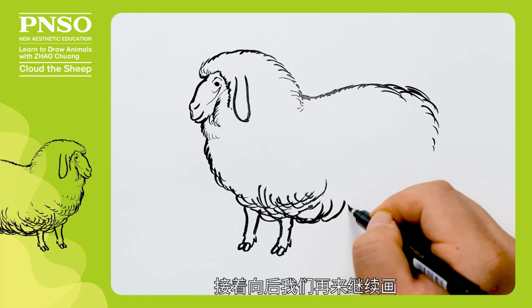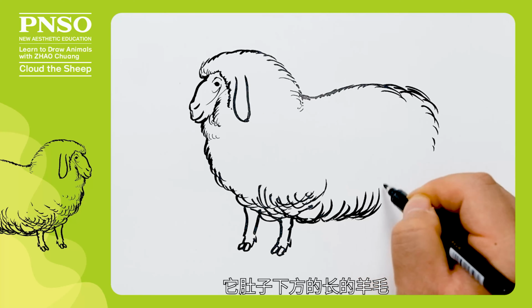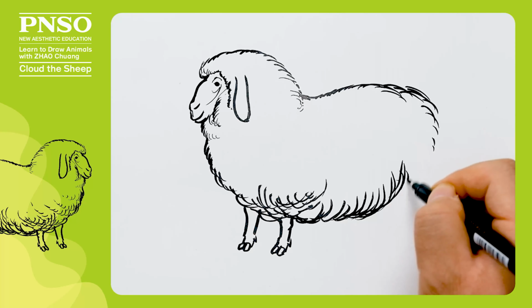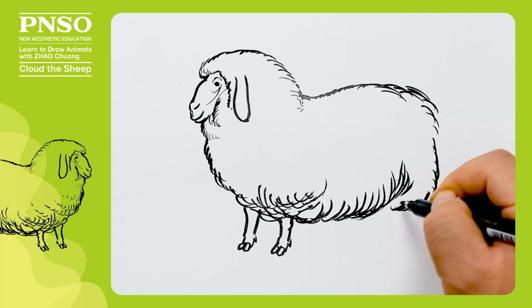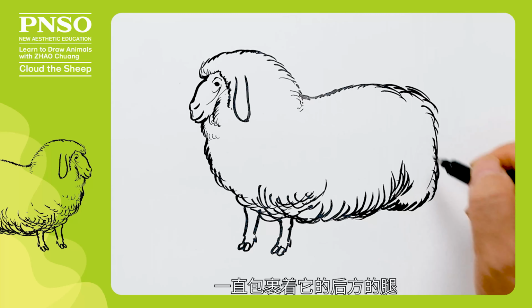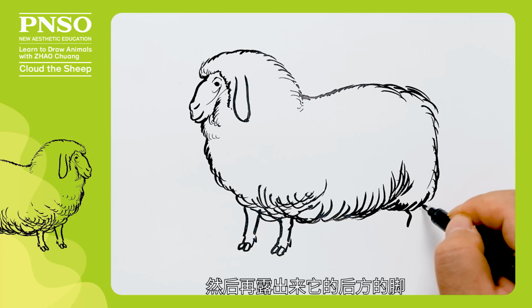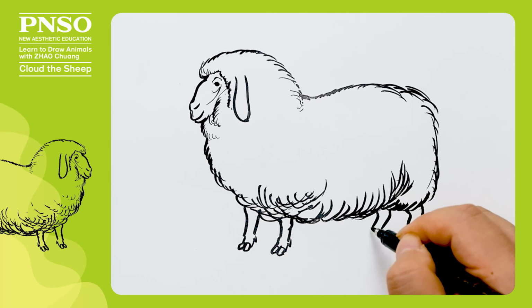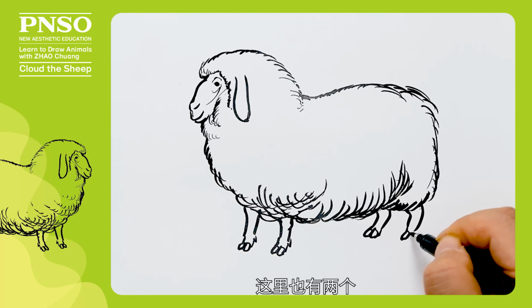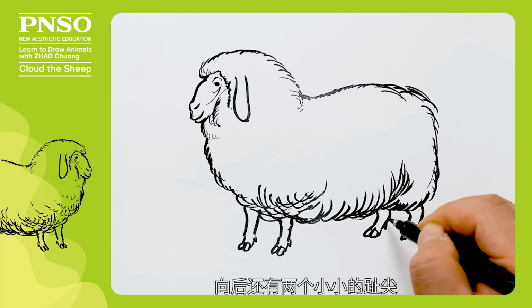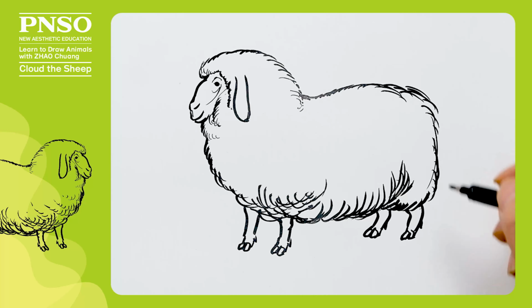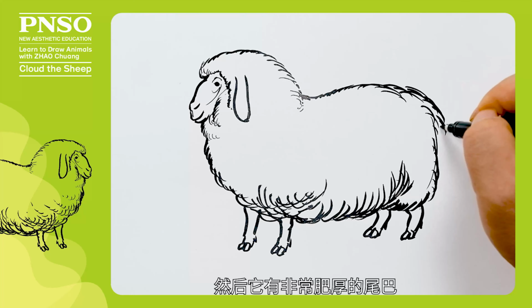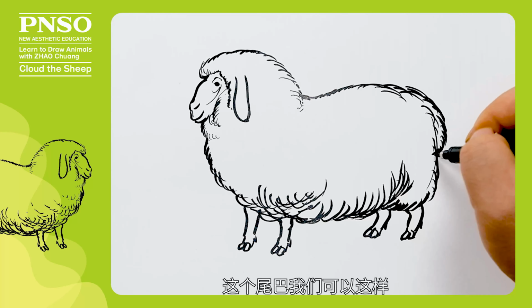Then, we draw the long, curly hair on the lower part of its belly. Then, let the wool wrap around its hind limbs and expose the feet, which have two hooves and two small toe tips pointing backward. It has a fat tail. Let's slightly show it.